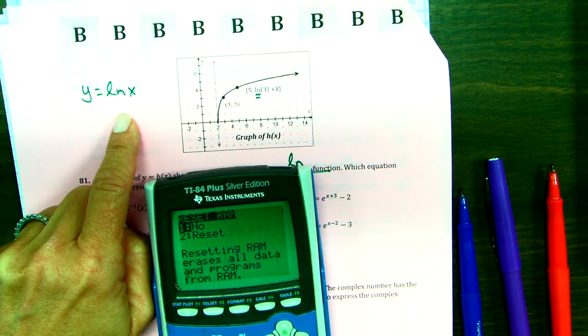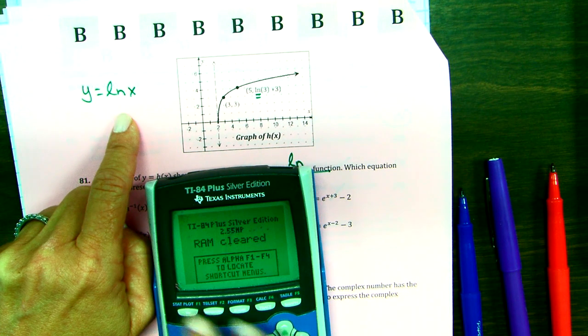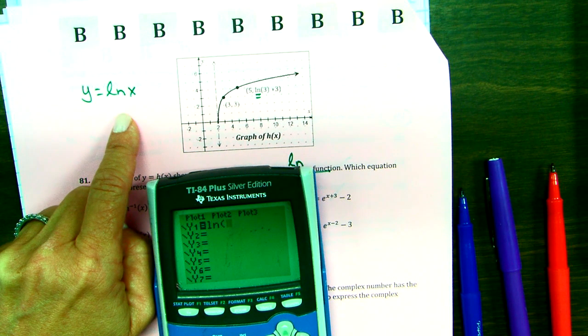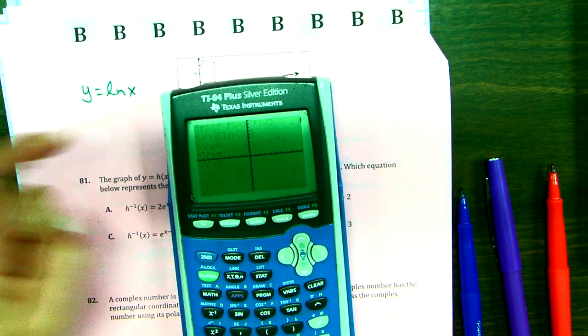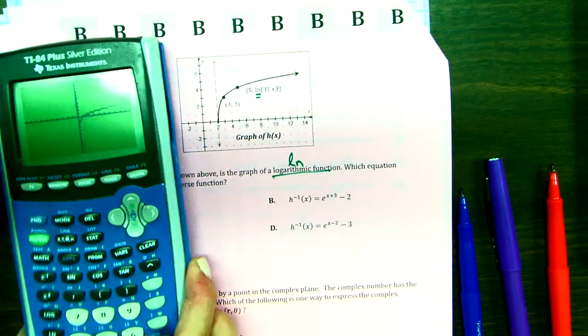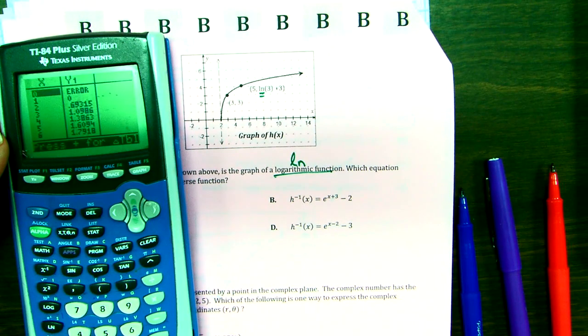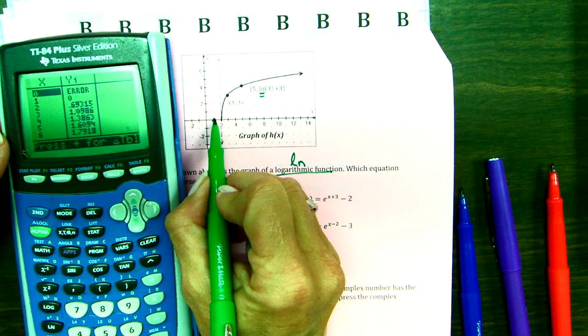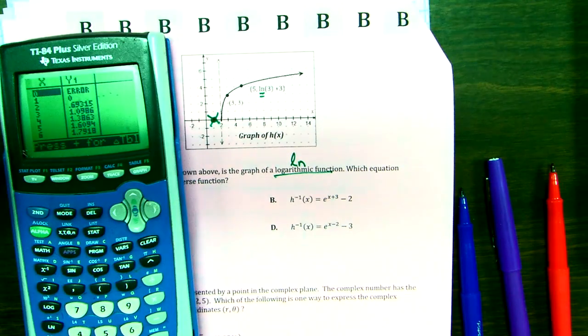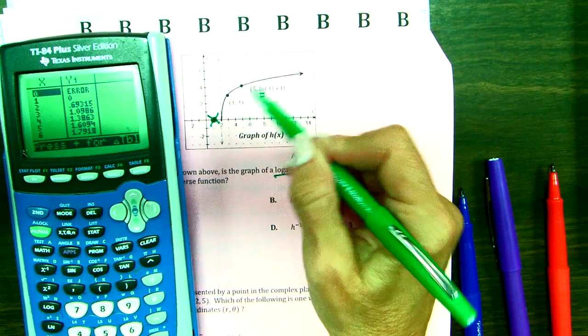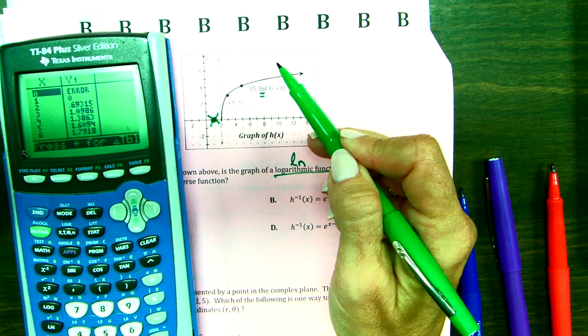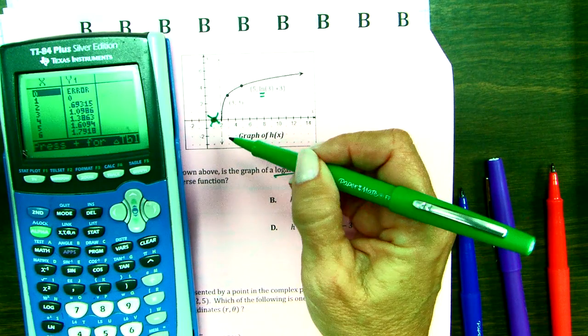So clear your RAM, because you messed with your Windows probably. And if I just type in natural log x, I want to see what it looks like. Okay, makes sense that the natural log looks like this. Let me look at my table of values. All right, the parent function has a point at (1, 0). So this is not the parent function. This is a translated version. It has moved. All the points have moved, okay?